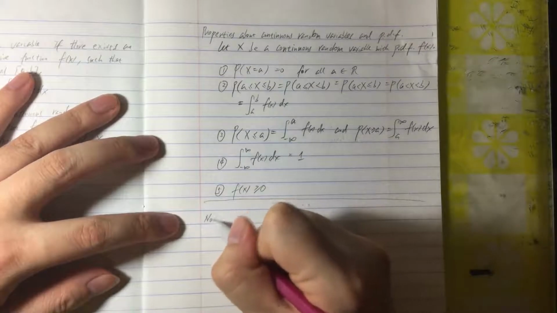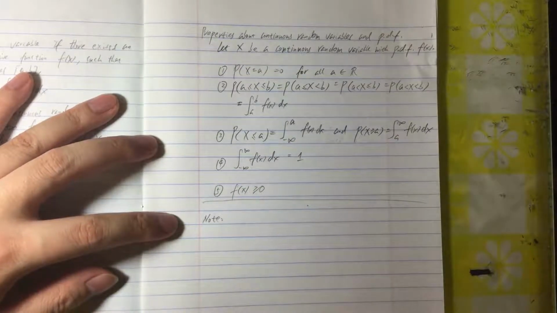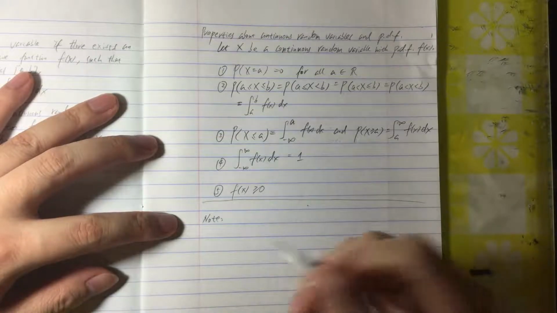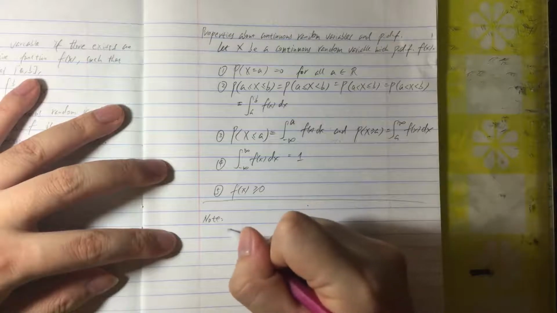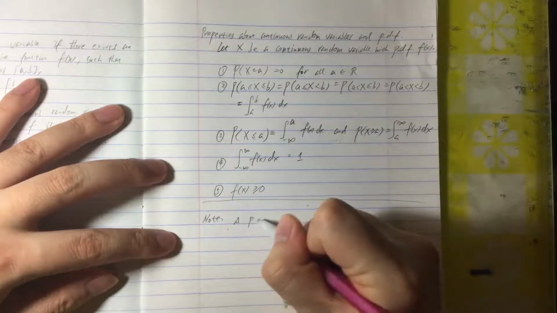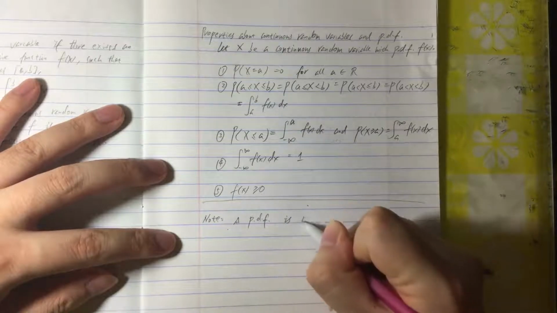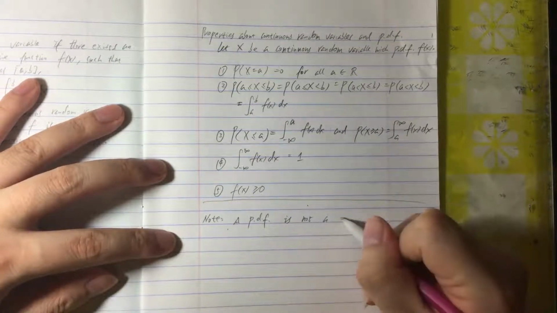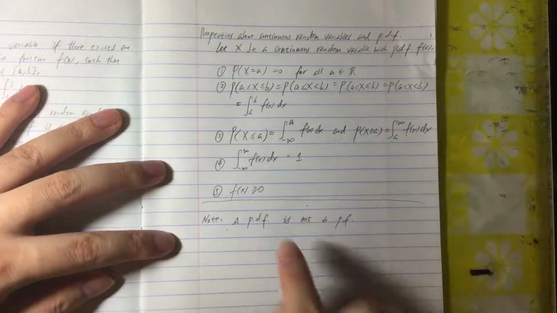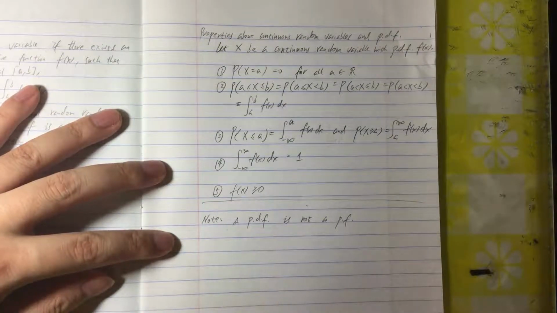Note: don't be confused. Probability function and probability density function are not the same. A probability density function is not a probability function. Be very, very careful.